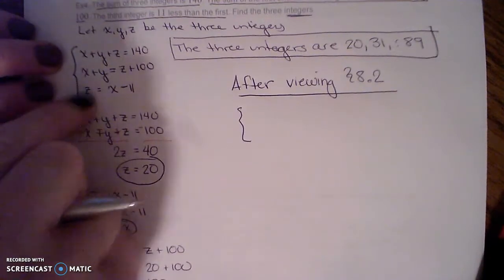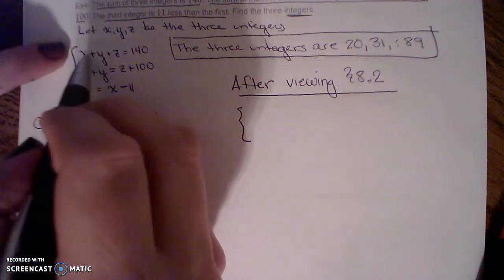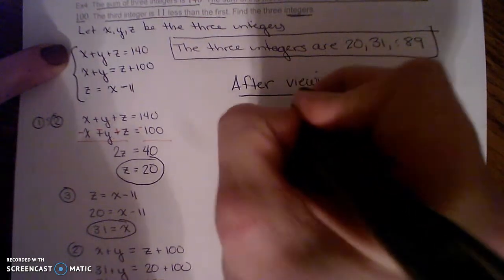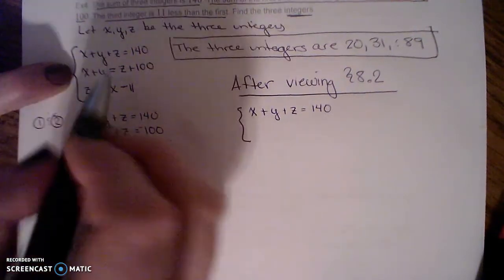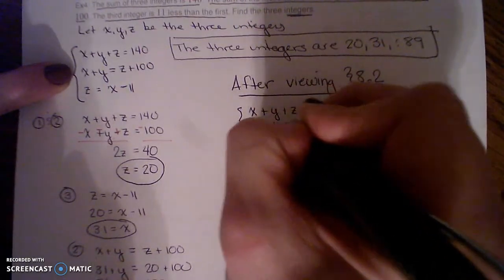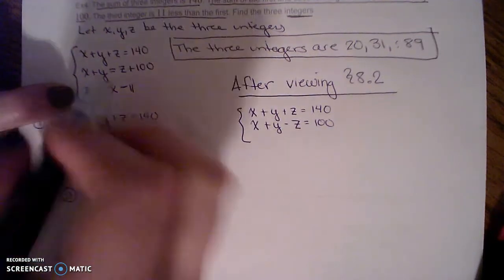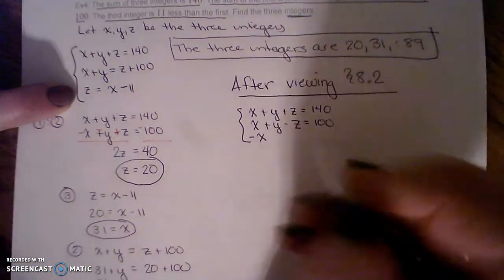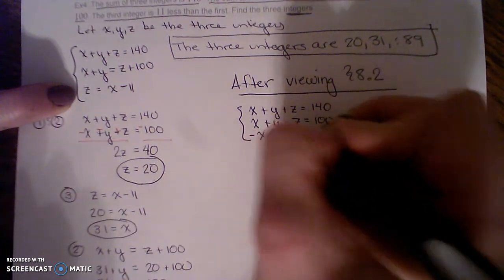We're looking at this system of equations, making sure that the system is in standard form. The first equation here is in standard form: x plus y plus z equals 140. The second equation, if I subtract z from both sides to get everything on the left, I get x plus y minus z equals 100. And for the third equation, let me subtract x from both sides so I get all variables on the left. We get negative x, I don't have a y, plus z equals negative 11.